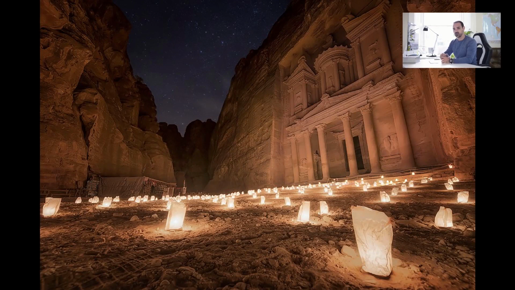For example, in Petra, I was at my very lowest point in the tripod, and we can see all the textures in the sand. We can almost feel the lanterns. And the most important thing about this particular composition is that we almost feel like we're in the scene. It creates a really intimate mood.